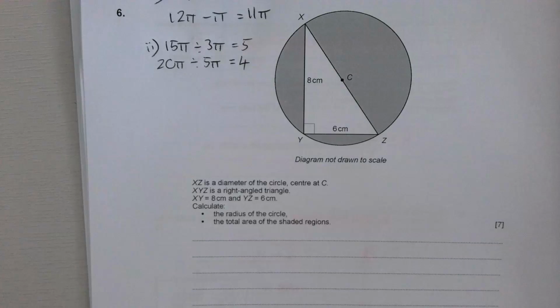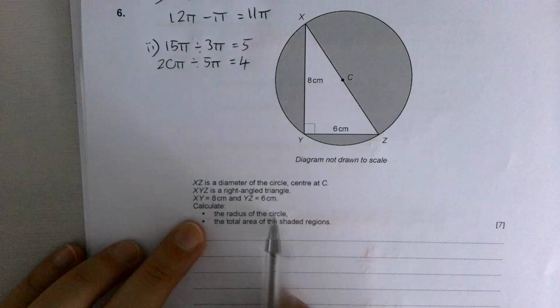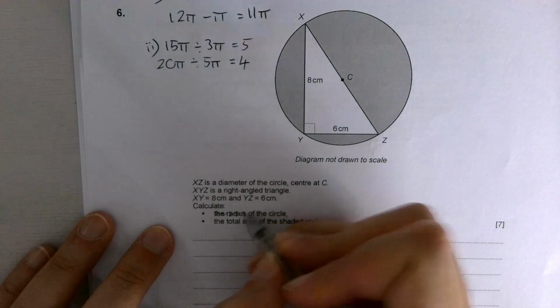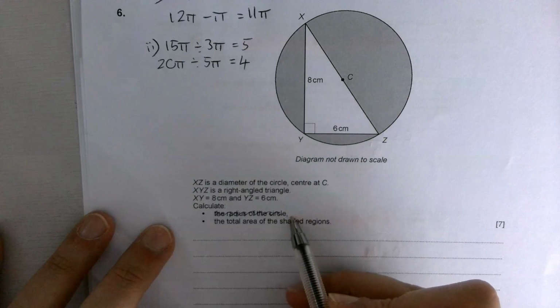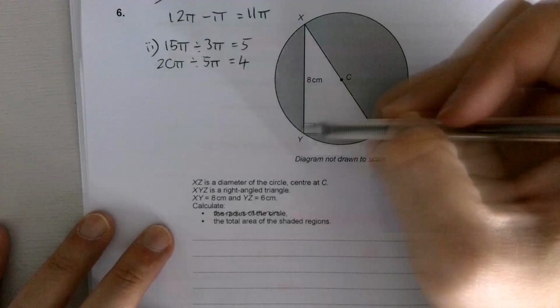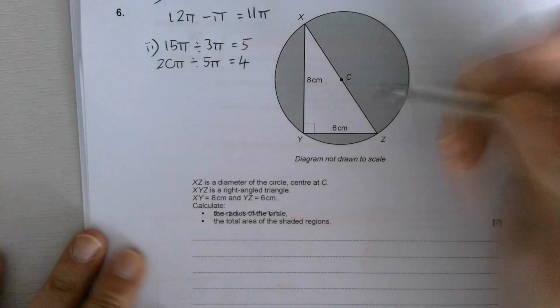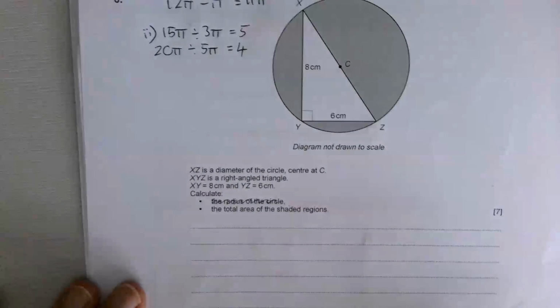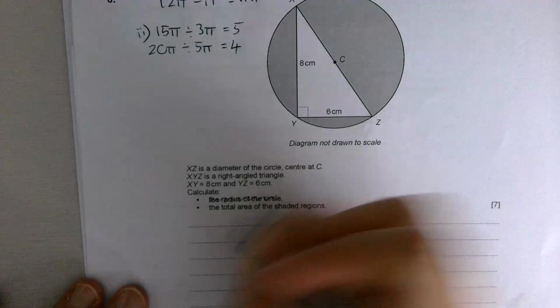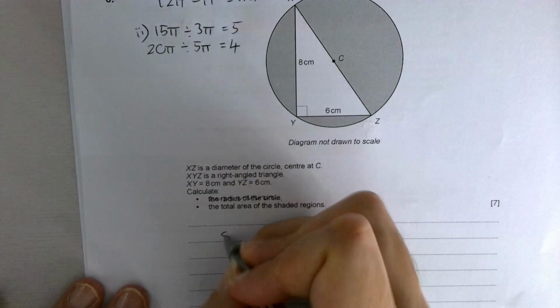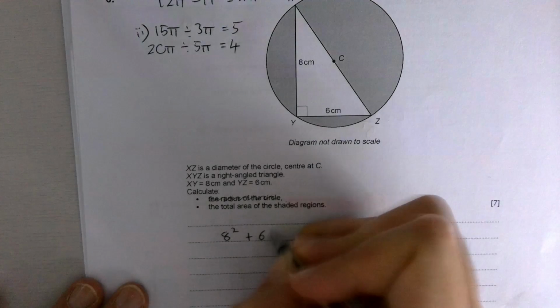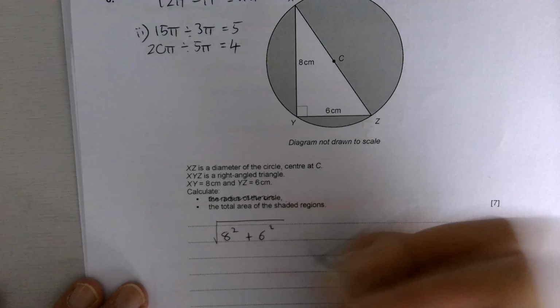Now, for me, it didn't need to say that bit. This is a better question if they ignore that and just get you to do this, because it's kind of implied that you have to do that. So we've got a right angle triangle where we don't know the hypotenuse, so what are we going to use to figure it out? Yeah, we're going to use Pythagoras. Okay, so remember that this is on a non-calculator paper. So 8 squared plus 6 squared square rooted is going to give me the answer.